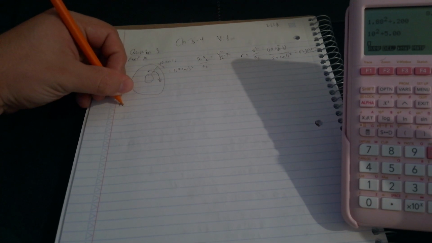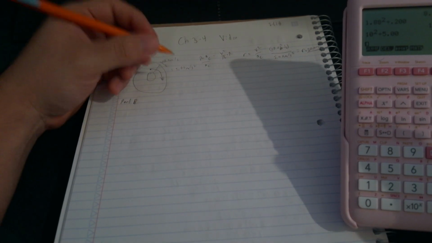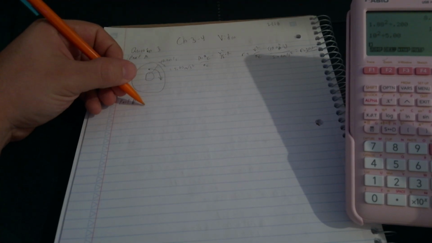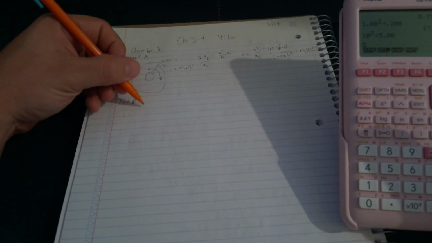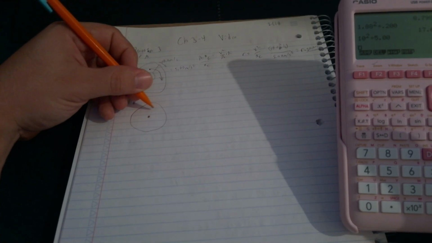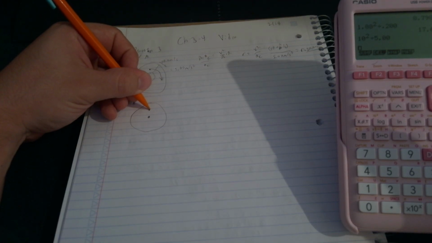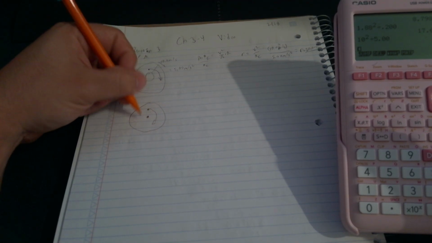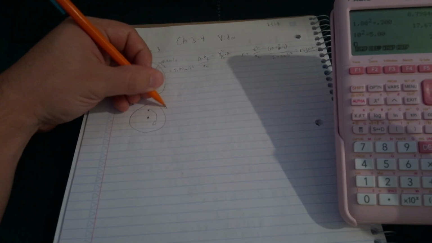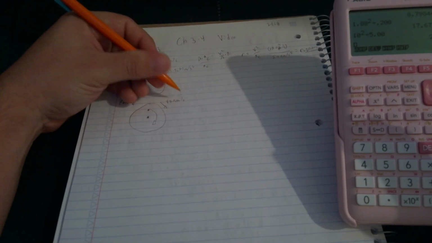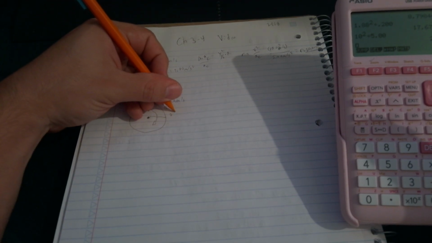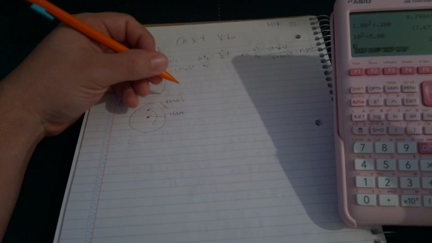Now, let's move on to part B, where it's asking about a different type of movement. This time we have a race car, moving around this little track. We know that it's moving at 40.0 meters per second, and that the radius of this track is 265 meters.